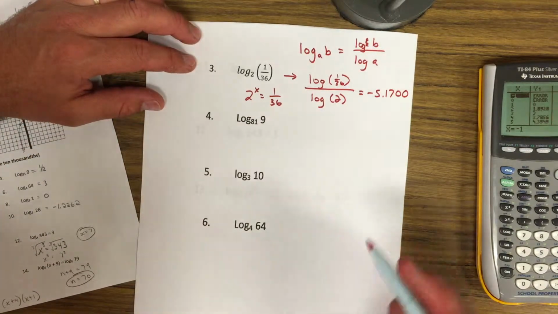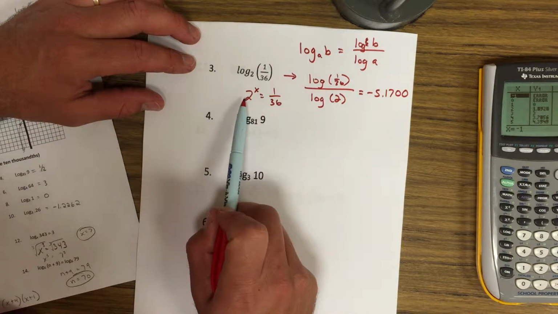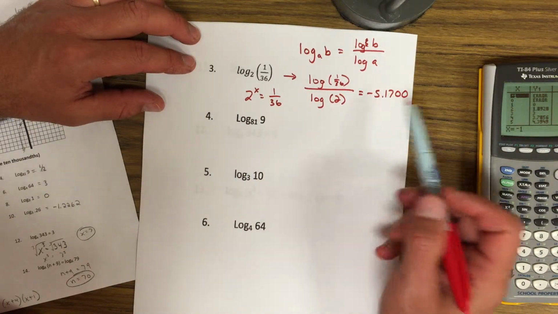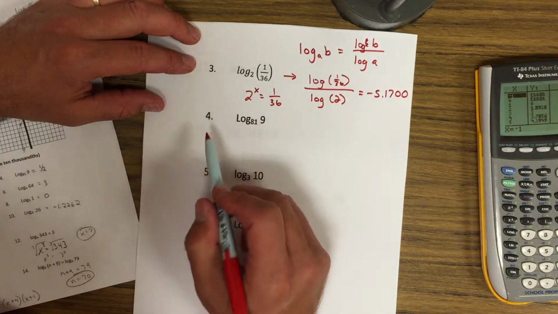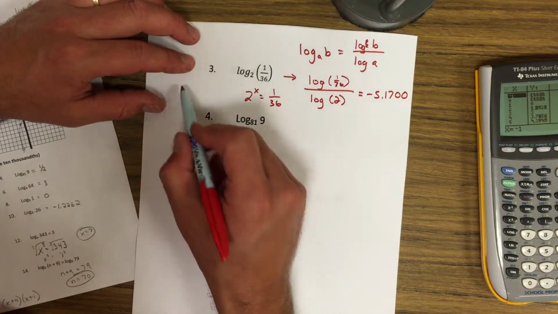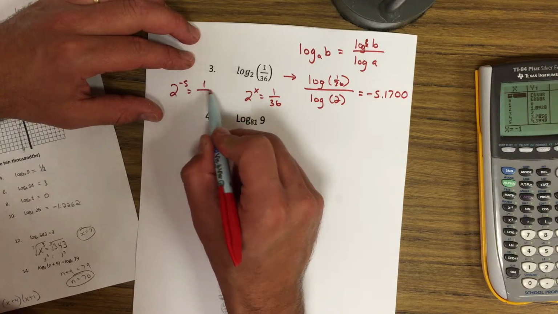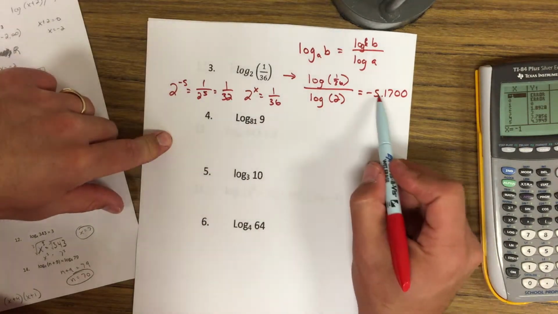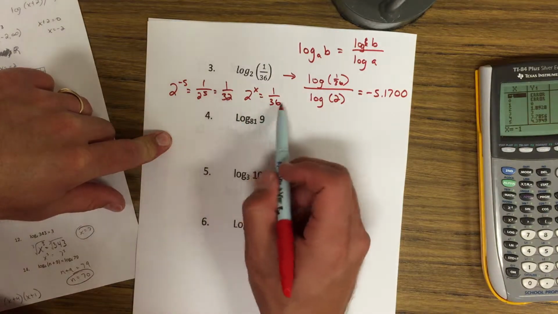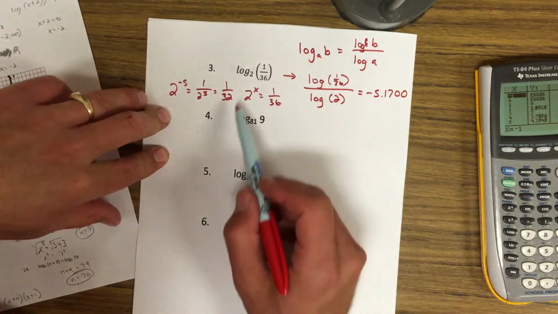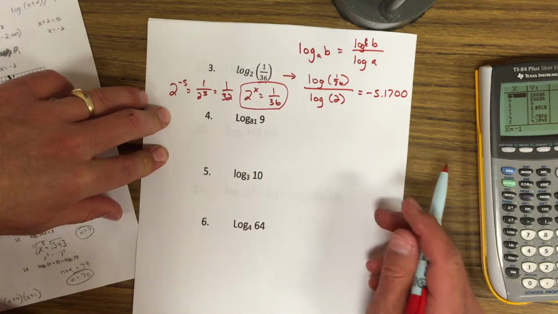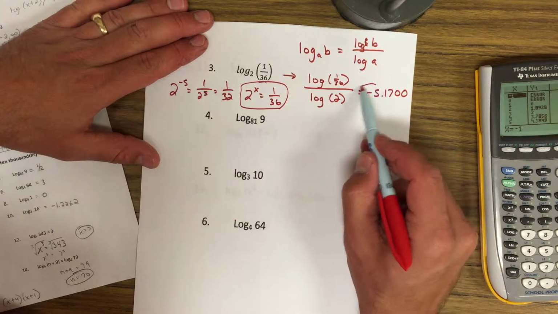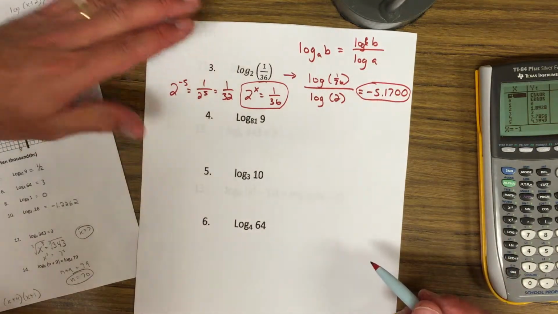Now, why this is so important is because think about this. 2 to the negative 5th, all right, that's what this is saying. X is equal to negative 5. So if I just think about something that's close to that, 2 to the negative 5th is 1 over 2 to the 5th, or 1 over 32. So you can see how 5.17 would make it up to 36. So writing it as an exponential can help you think about whether your answer is correct or not. So the answer for that one is negative 5.17.